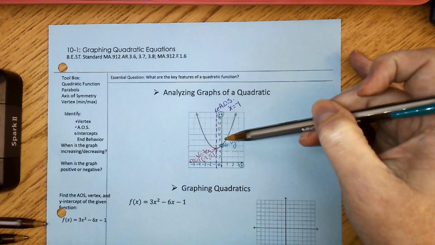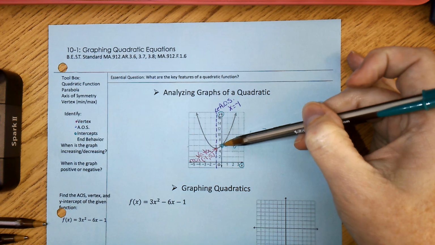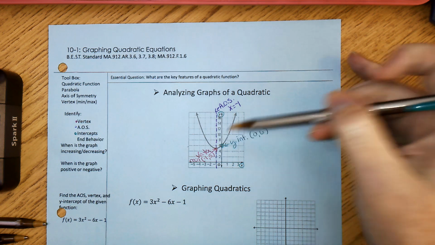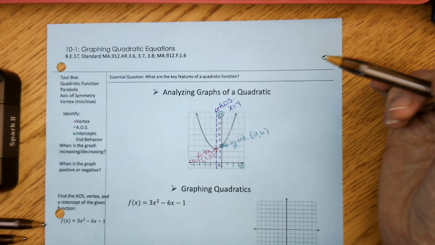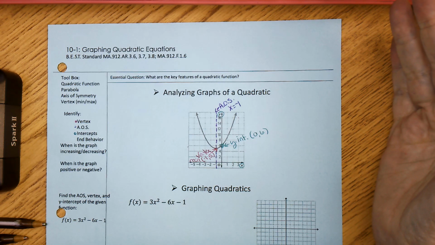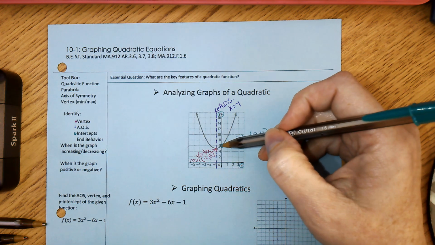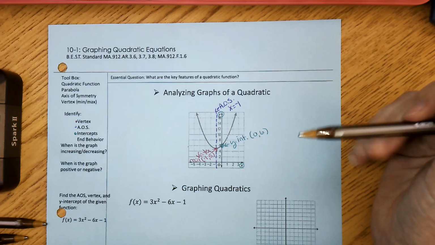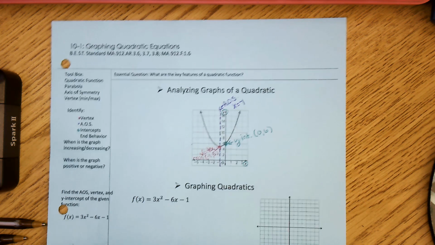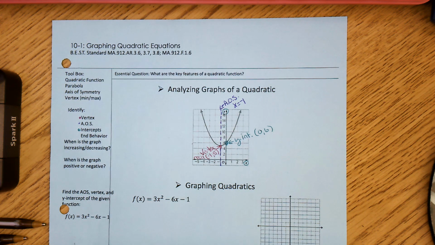Now, could your vertex be the y-intercept if your parabola was up and over? Sure could. Your y-intercept could totally be the vertex if your parabola is graphed a certain way. Totally. Your y-intercept could be your minimum or your maximum of that parabola. It is very possible.